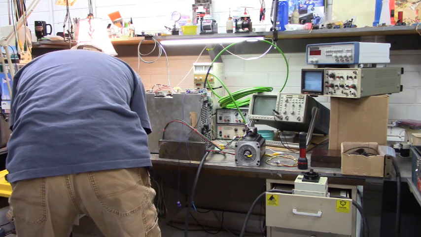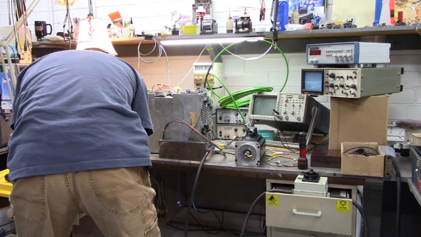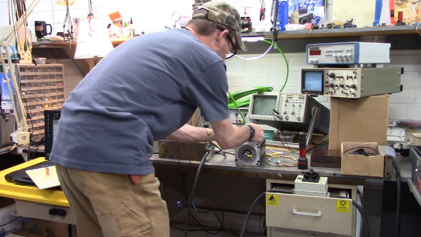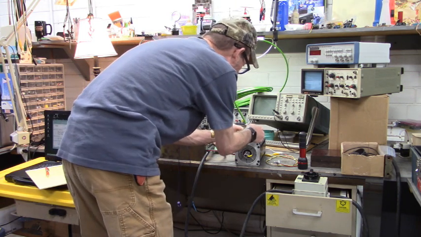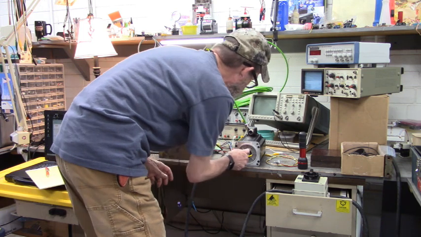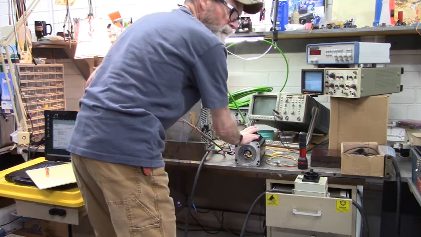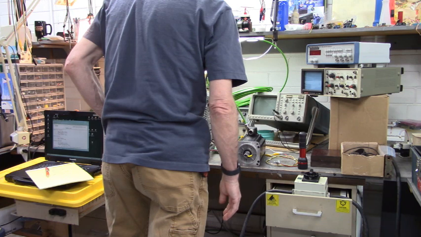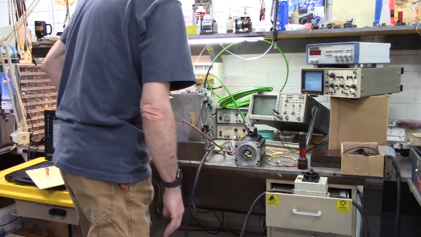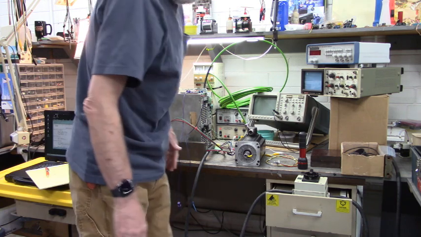Writing this down so I can get them hooked up again. Okay, I'm going to have to disengage that brake with a separate power supply. Okay, let me find another power supply. I'll be right back.